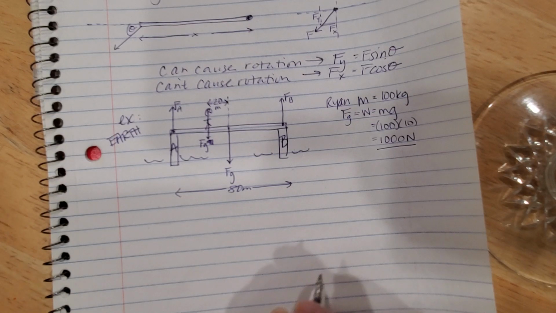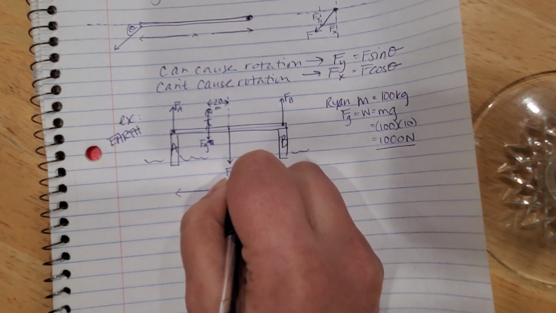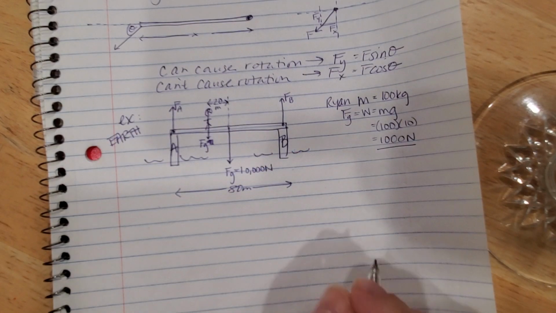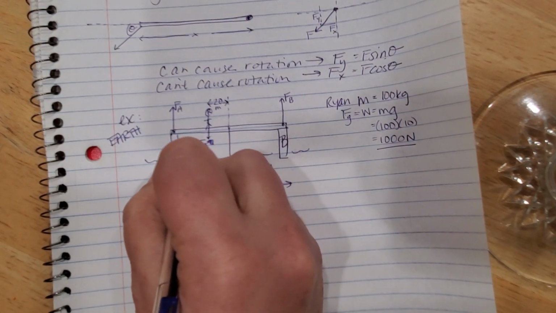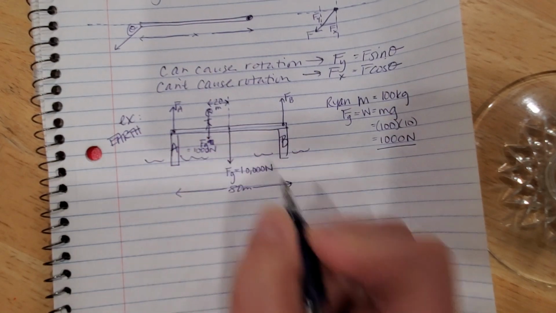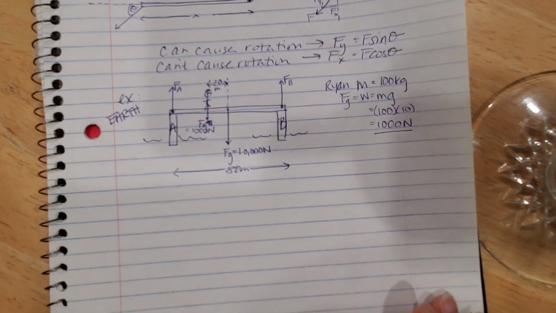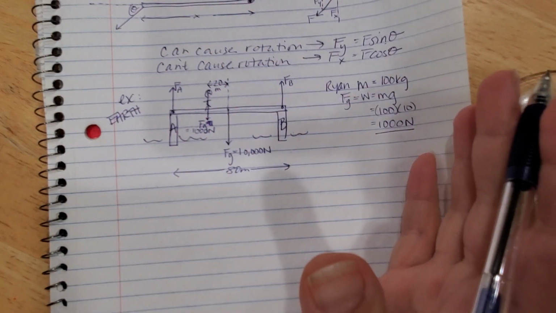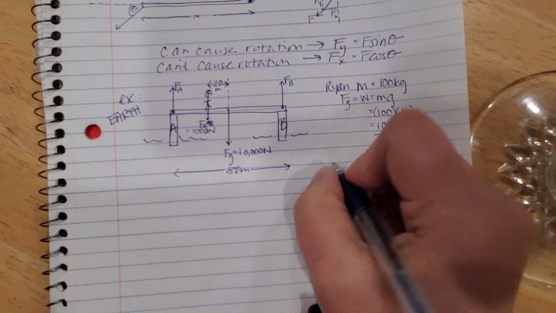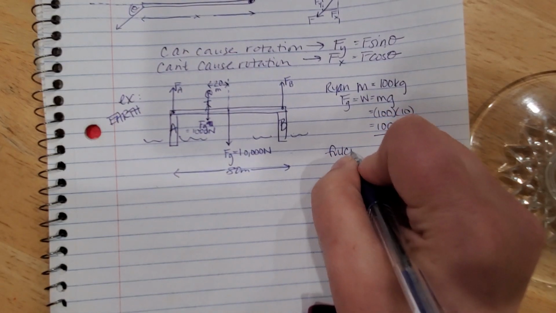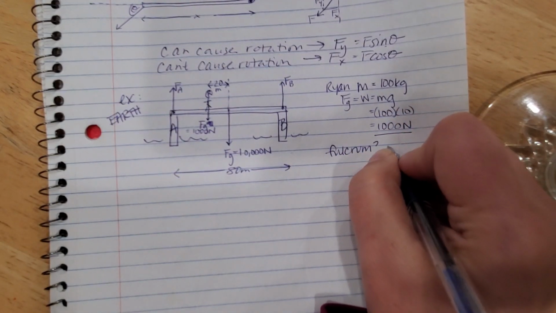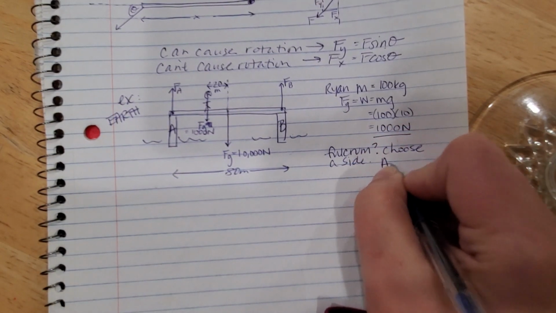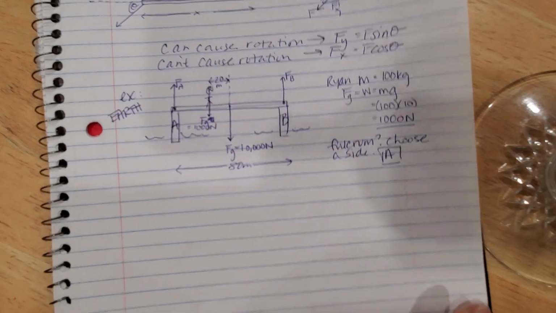And how heavy is the bridge? Well, let's just give it about 10,000 newtons for its weight. Make these numbers easy for us. Now we have everything set up that we need. Now you have to choose a fulcrum. It doesn't matter, the math will work out the same either way, but I'm going to choose side A. So I'm writing fulcrum, question mark, choose a side. Let's say A is the fulcrum here.